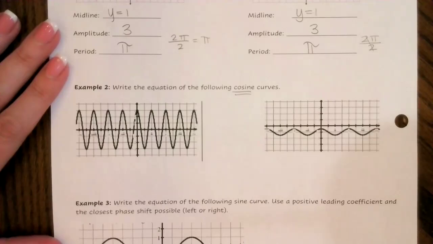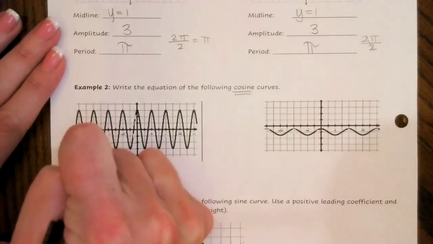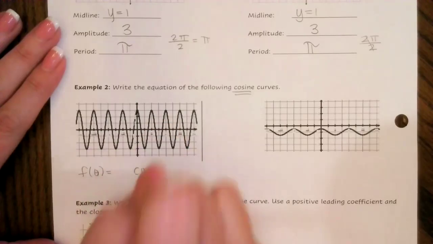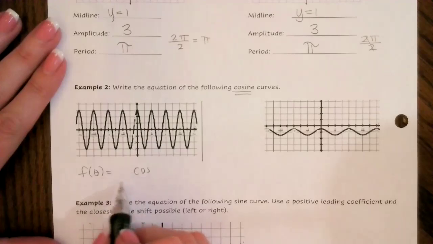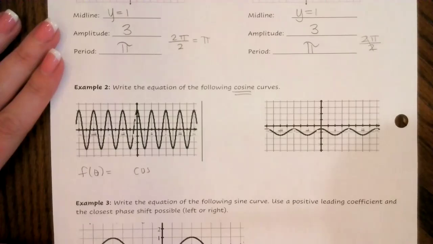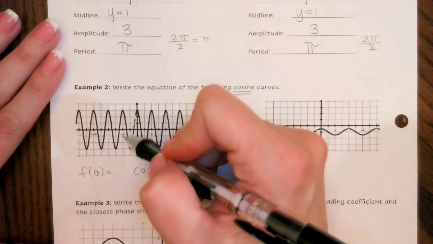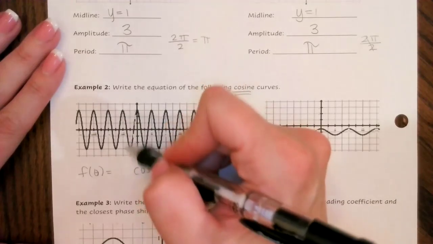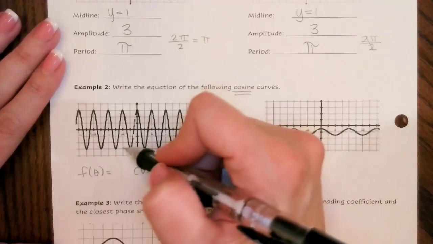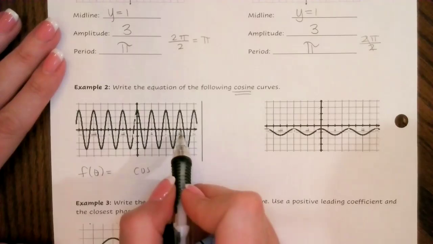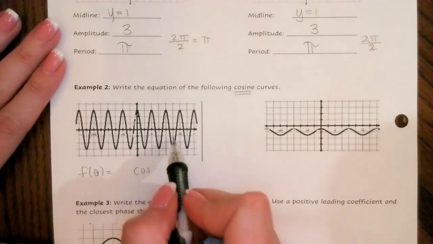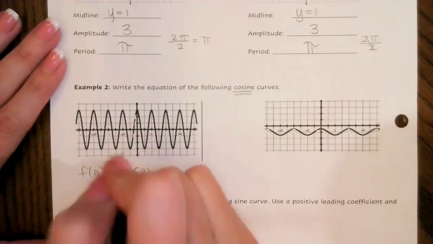All right, so to write these equations, it said it's going to be cosine, so I know I'm going to have that portion right there. What goes in front of the cosine is our amplitude, so that's the first thing I'm going to look at. We do that by finding our midline first. So we've got 1, 2, 3, 4, 5, and 6 units in total. So 3 units in either direction would be my midline. In this case, that's 0. And so then it went up 3 or down 3. So my amplitude is 3.